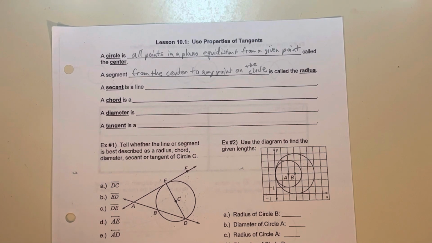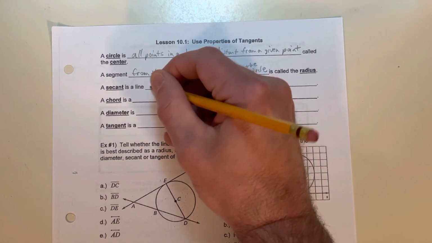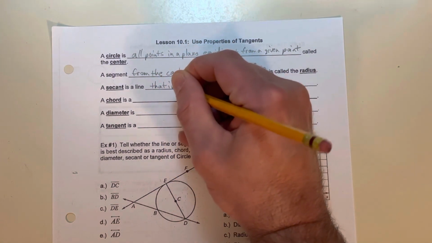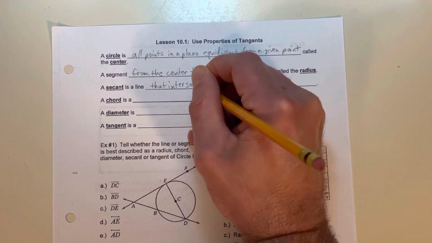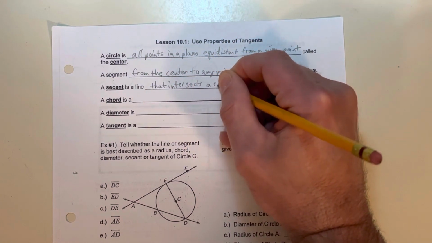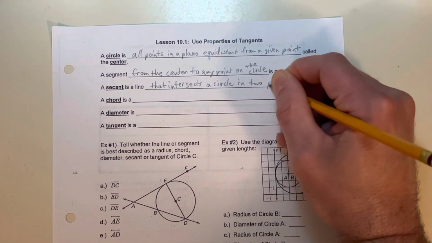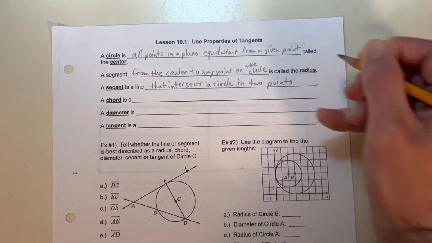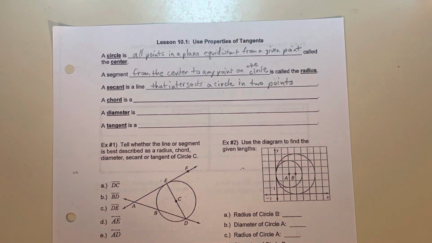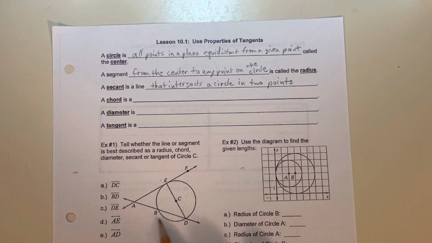Now, here's the truly new words, I believe. A secant is a line that intersects a circle in 2 points. And you can see one down here, line BD, that's a secant. Intersects the circle in 2 points.